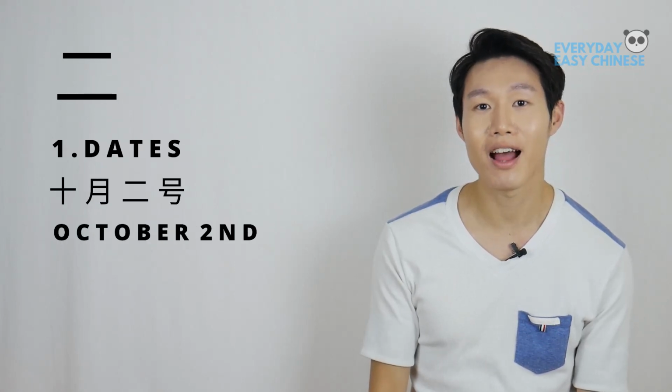So let's look at the first situation, when you're referring to dates. When you are talking about dates, for example, you can say February the 2nd, which is 2月2号. 2月2号 means February the 2nd. You can also say 10月2号, October the 2nd.